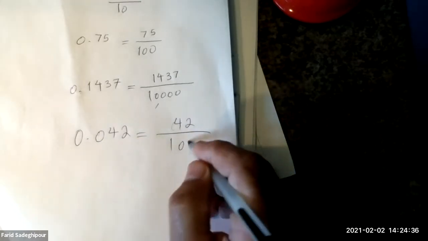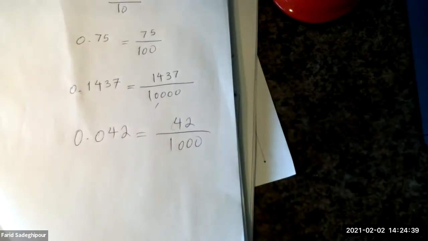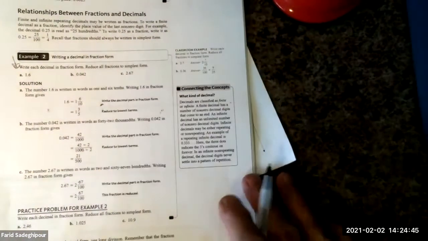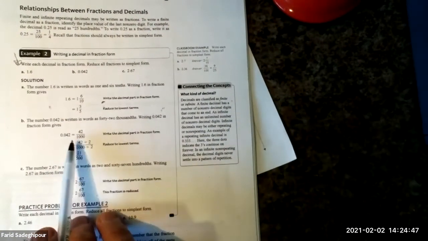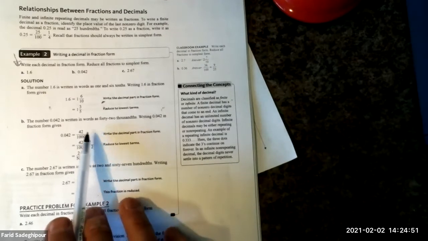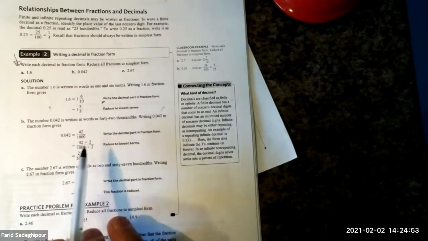You put 3 zeros here. So that's what you have here. 0.042 is 42 divided by 1,000. And then you simplify, 42 divided by 2, 1,000 divided by 2, is 21 over 500.